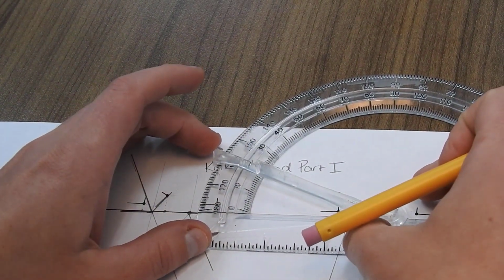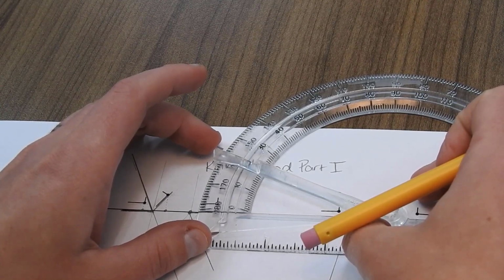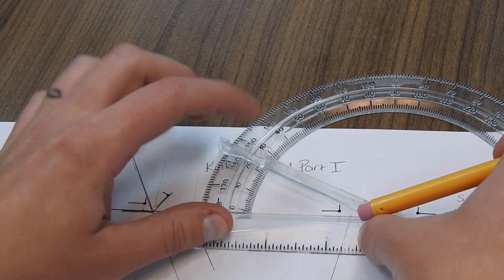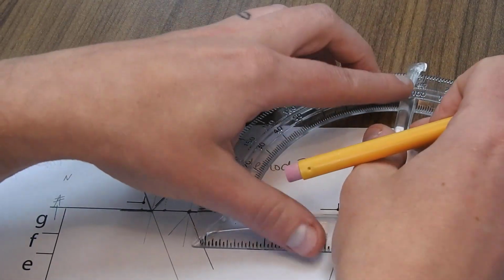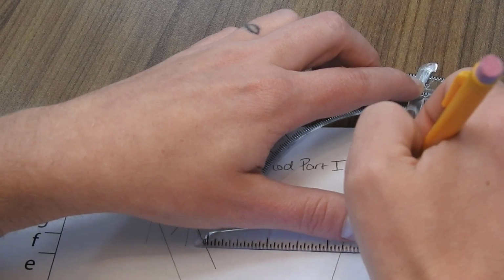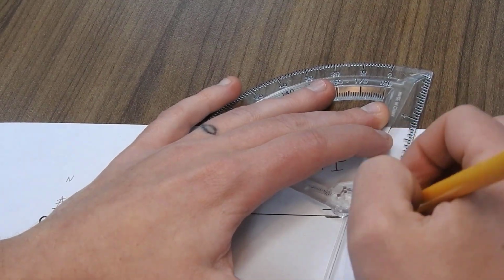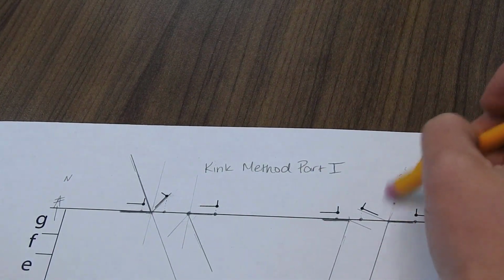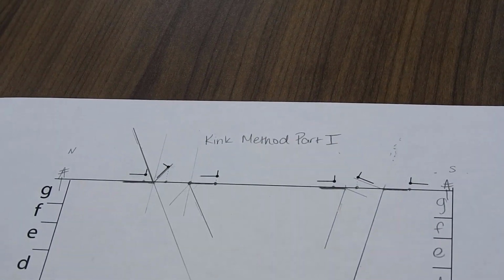I get about 156. 156 divided by 2 is 78. Okay. All right, so now I have all of my zones of dip established.